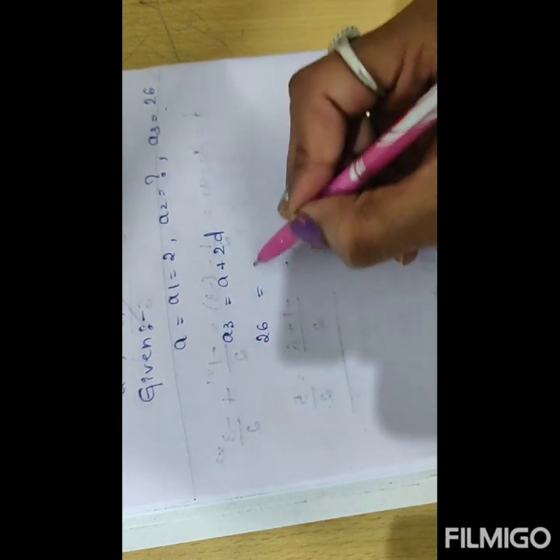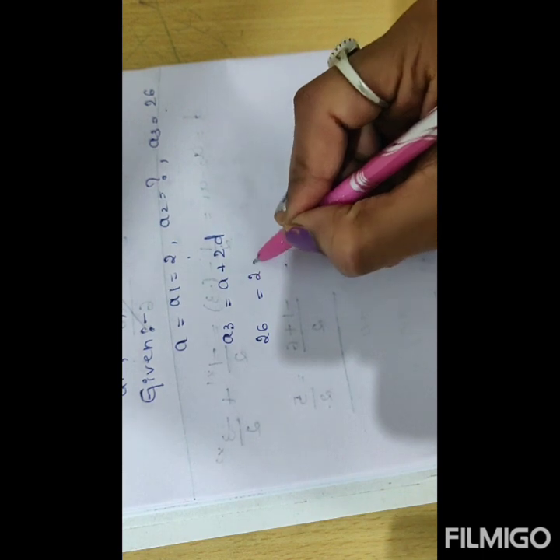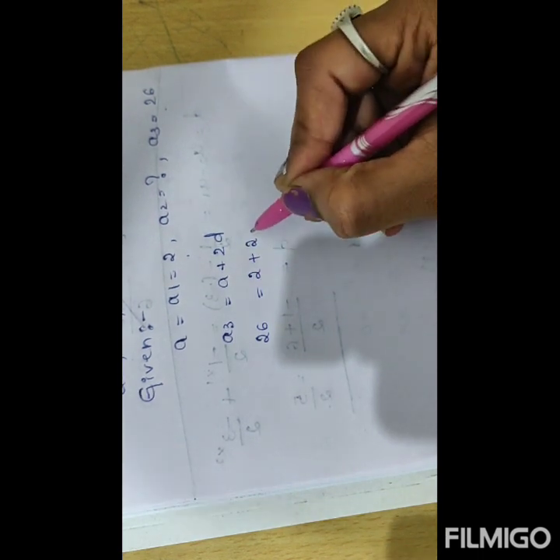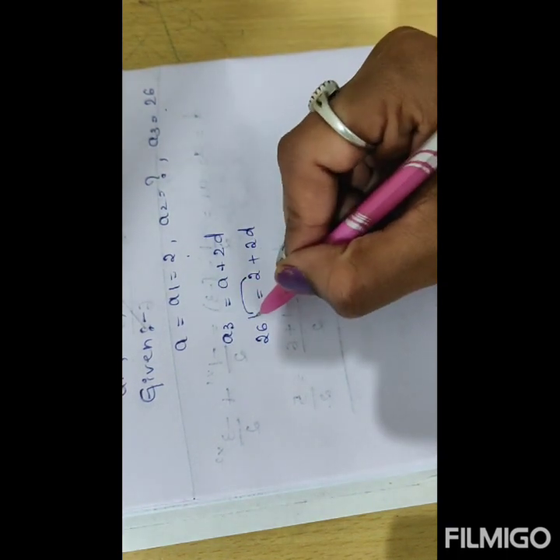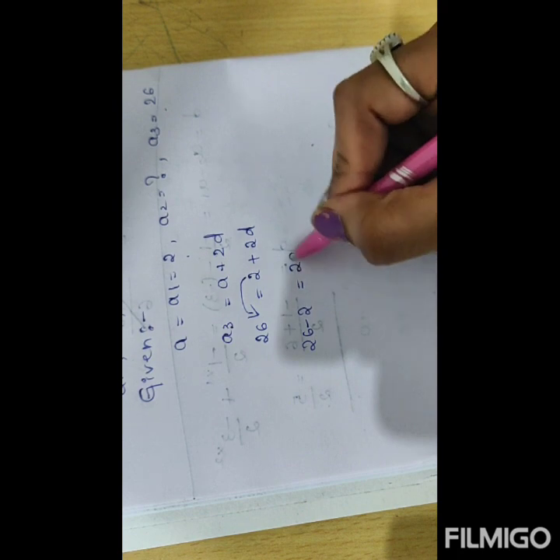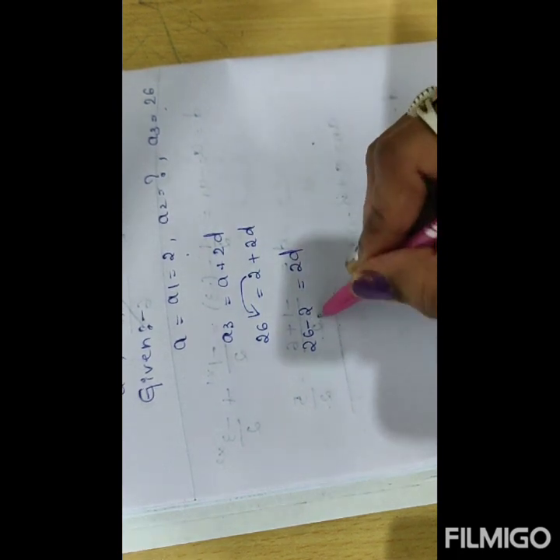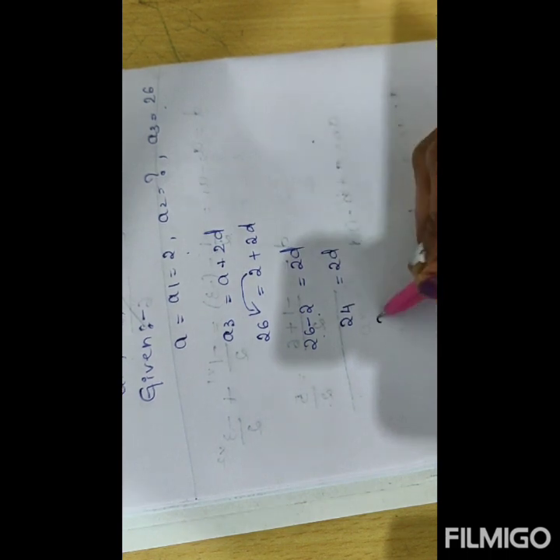A3 is 26. A, we know that it is 2. Let's substitute, and D we are going to find out, so we are going to keep it the same. So 2 we are going to take to this side. 26 minus 2 is equal to 2D. 26 minus 2 is 24 is equal to 2D.